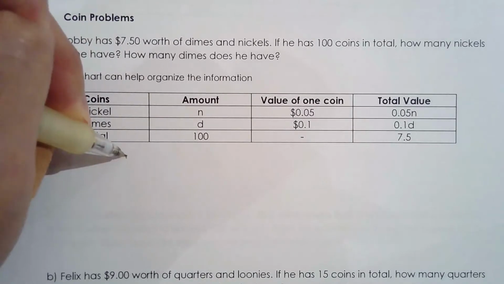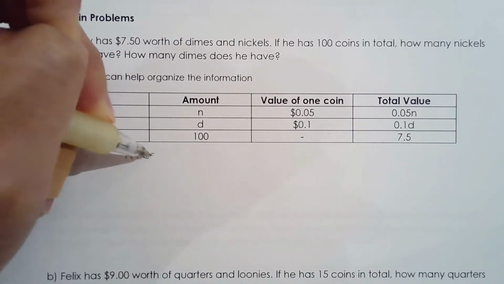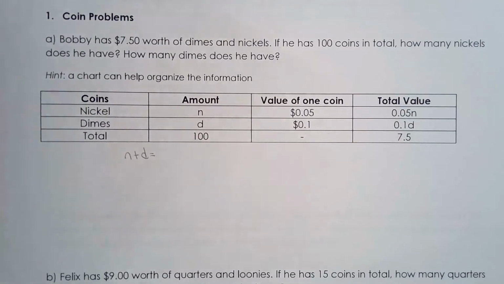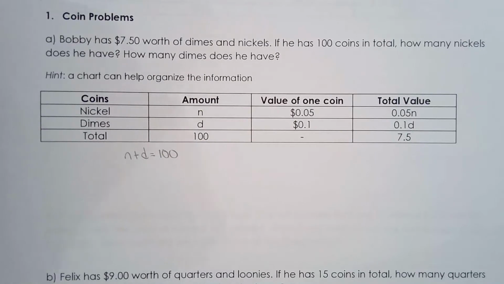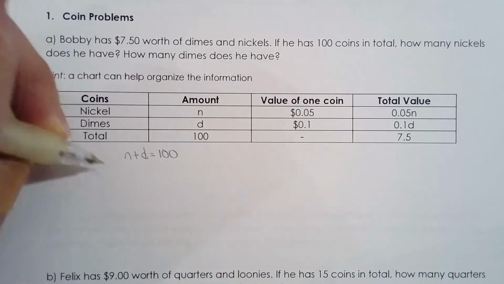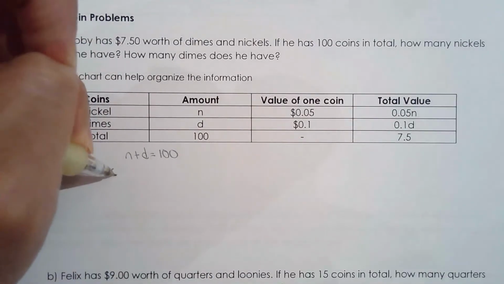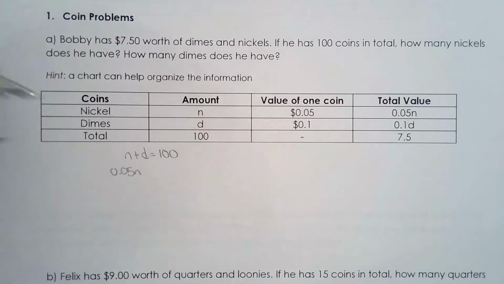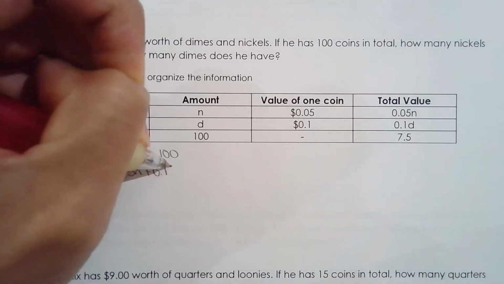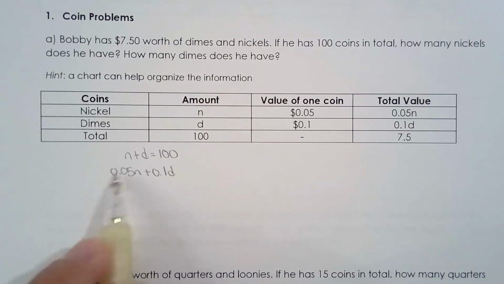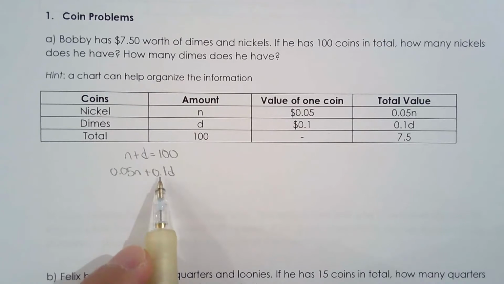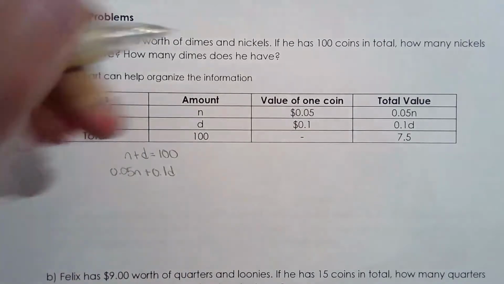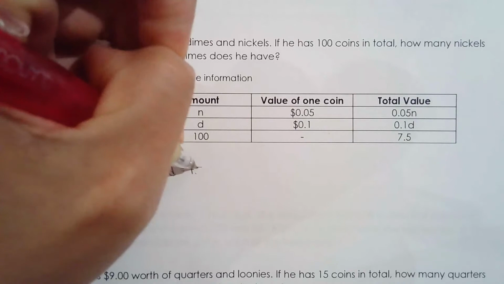So I'm just going to write down the first fact that comes to mind: the number of nickels and the number of dimes, the sum of the number is 100. He has 100 coins in total. So that's my first equation. N plus D equals 100. My second equation is based on the total value. I know each nickel is 5 cents, and I also know each dime is 10 cents. So this is the total value from the nickels: 5 cents times the number of nickels plus 10 cents times the number of dimes. And the total value is $7.50.